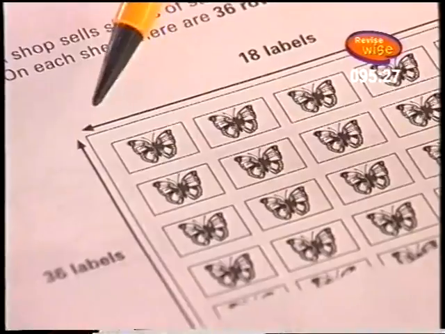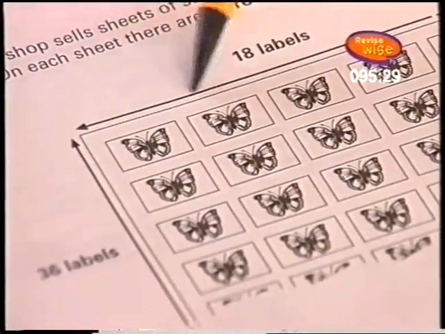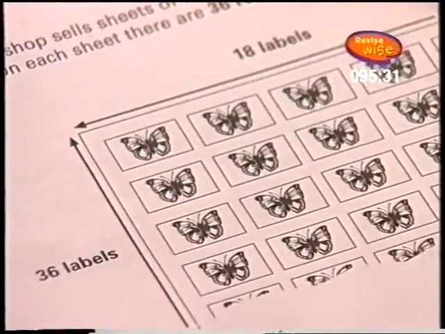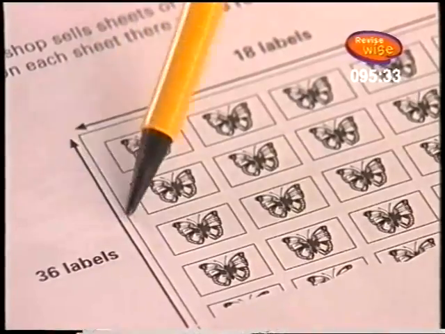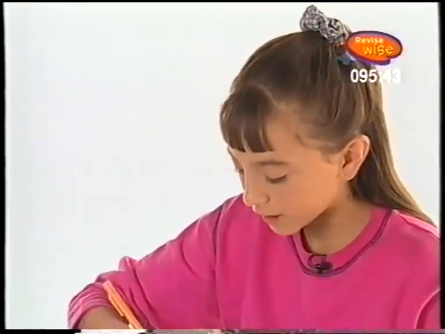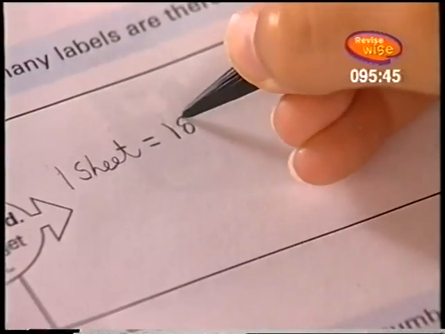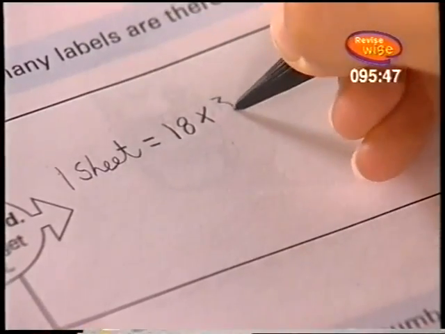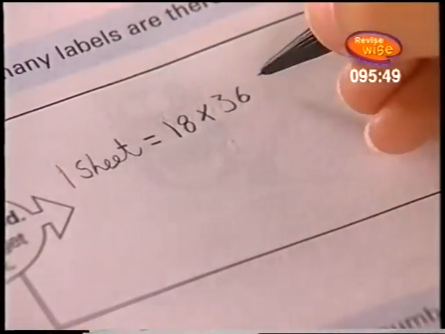Well, there's a picture of the sheet of labels showing that there are 18 labels one way and 36 the other. So each sheet has 18 times 36 labels on it? Yes, so start jotting things down in the workings box. OK, one sheet has 18 multiplied by 36 labels on it. Now that's one bit of maths, but I think this question needs more.